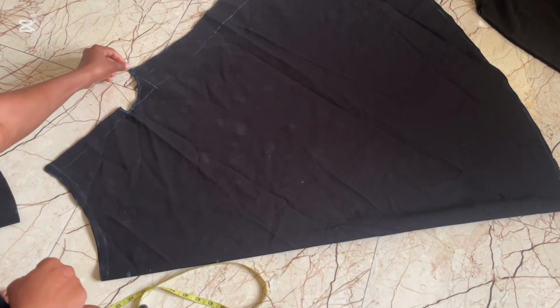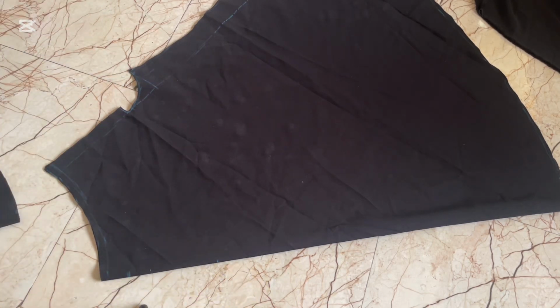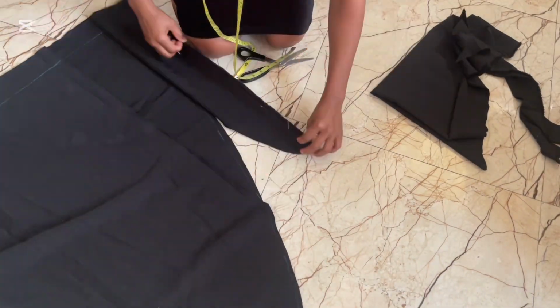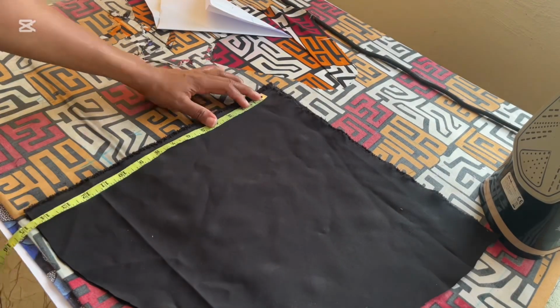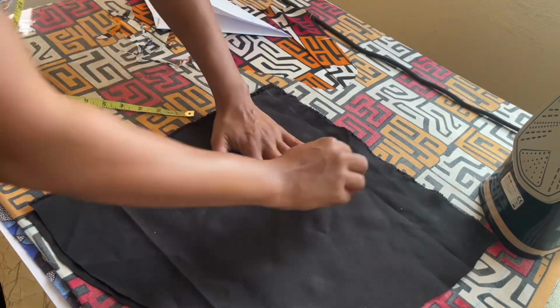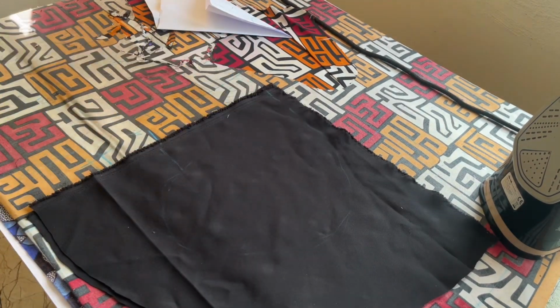Then I'll reduce this one by half an inch and trim it down. For the down part, you just have to turn it like I said, so that you can see it and trim it off. That's all. So for the pocket, just mark the opening and curve it like you see me do here, but make sure that anything you are doing, your hand can fit into it.